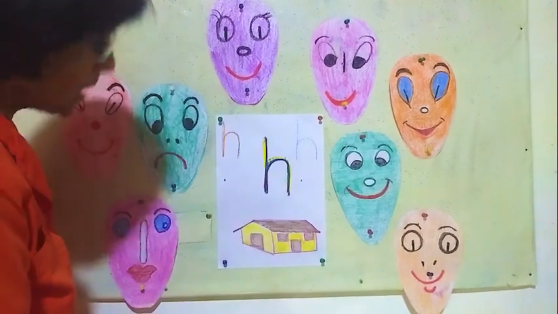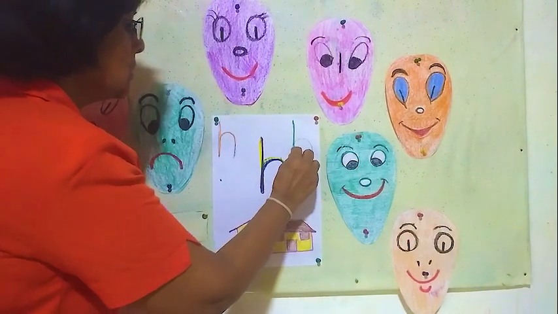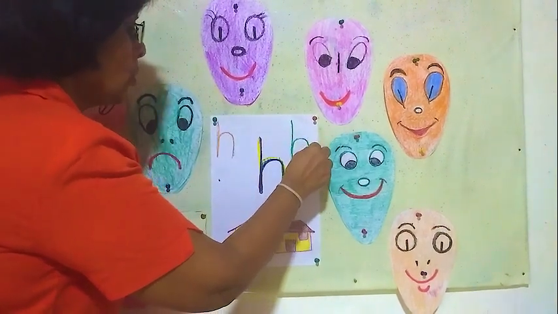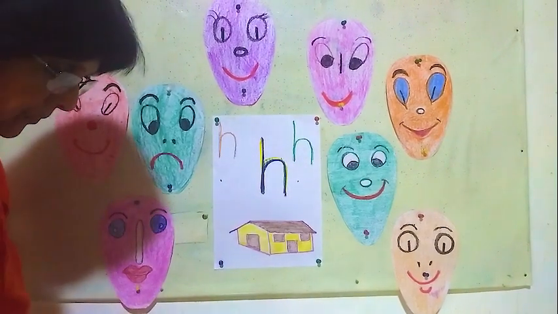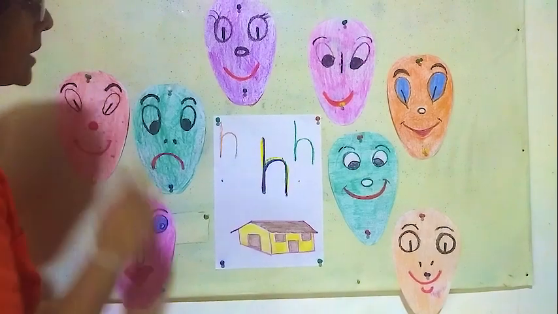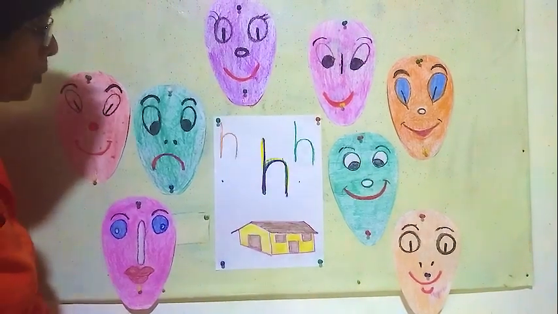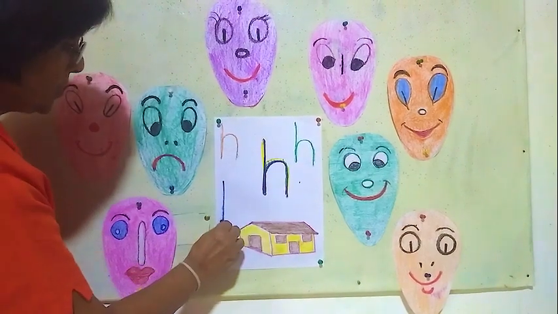I will take another color. Letter H. This is how to write letter H. Now here. Now I am sure that I can write H alone. Now I am going to write lone H.